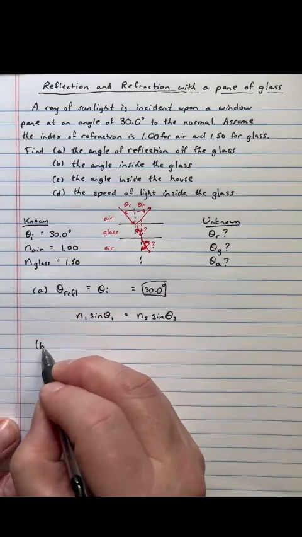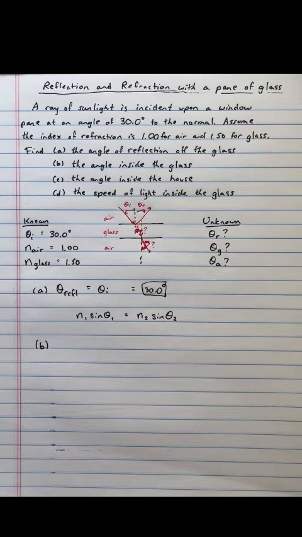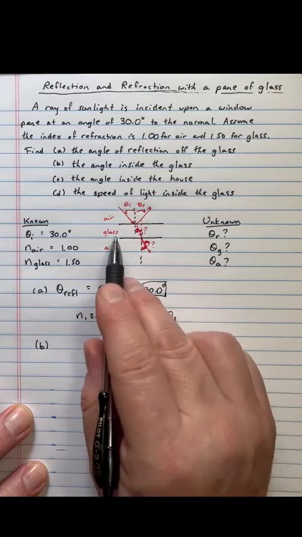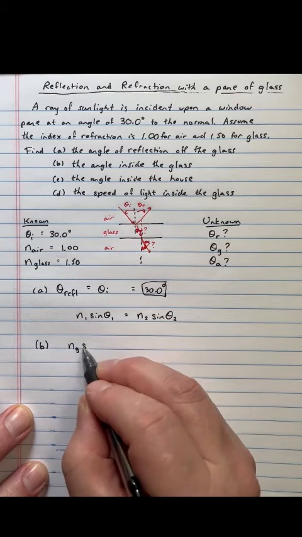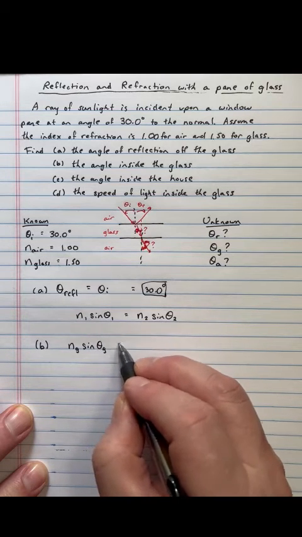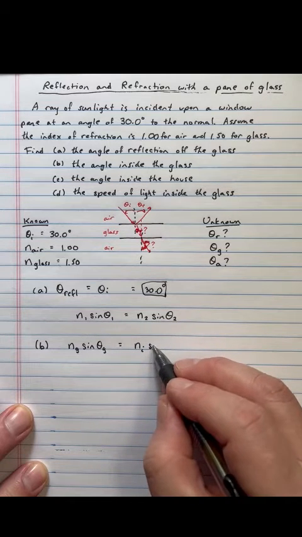So, as we always do in physics, we take a general formula and adapt it to our specific situation. Let's say we're looking for the angle in glass. So the index of refraction in glass multiplied by the sine of the angle in glass equals the index of refraction coming in multiplied by the sine of the angle coming in, like that.